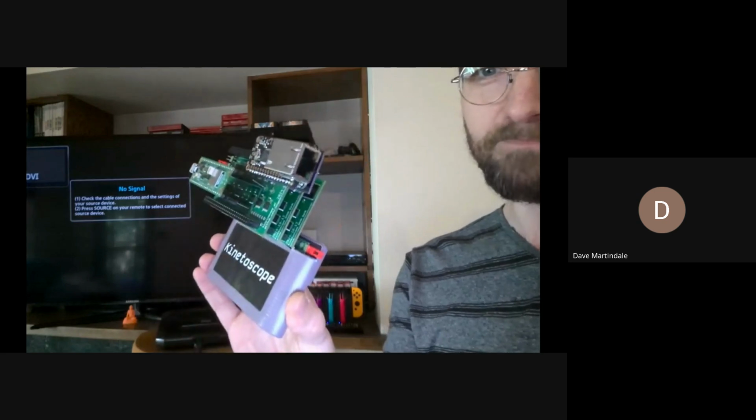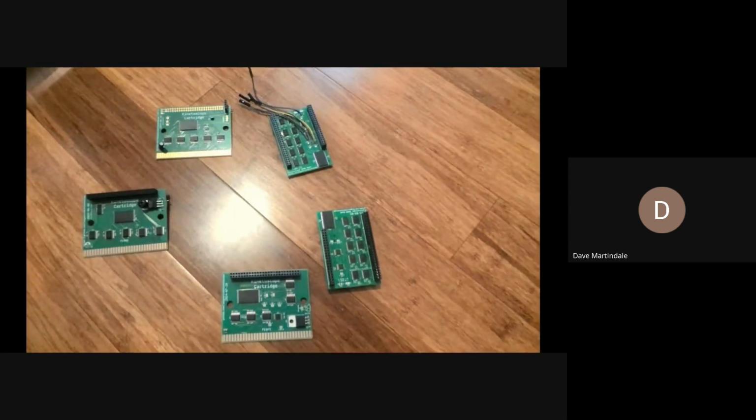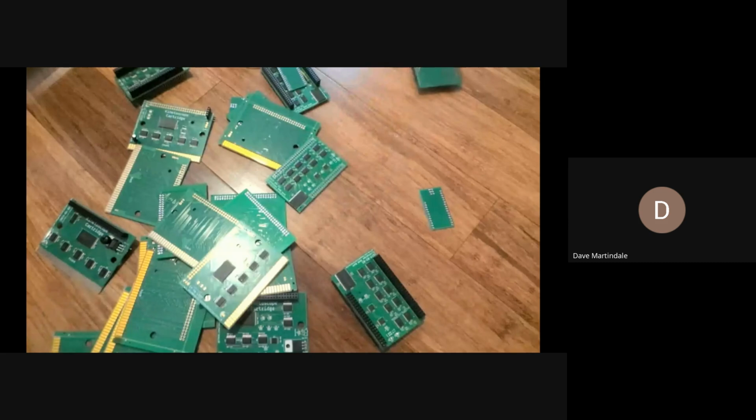that's the prototype. These are just a few of the failed prototype boards that I made along the way. And that's the rest of them. It was an expensive process.